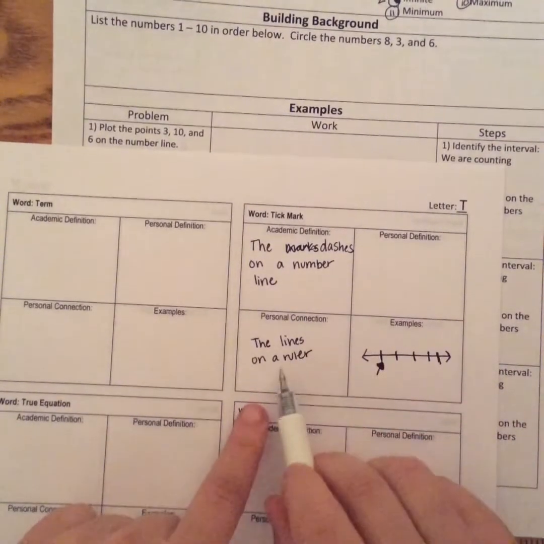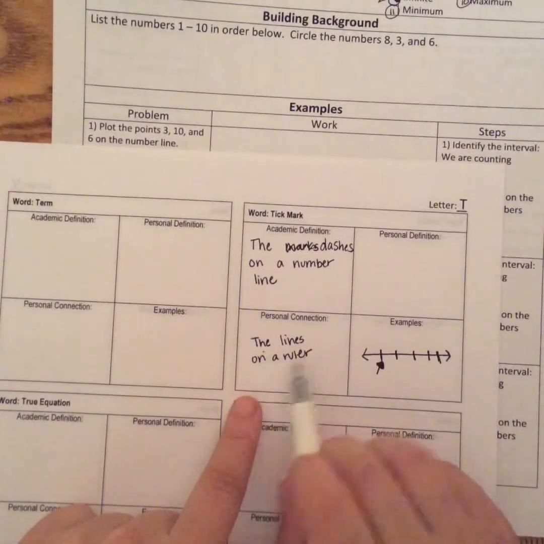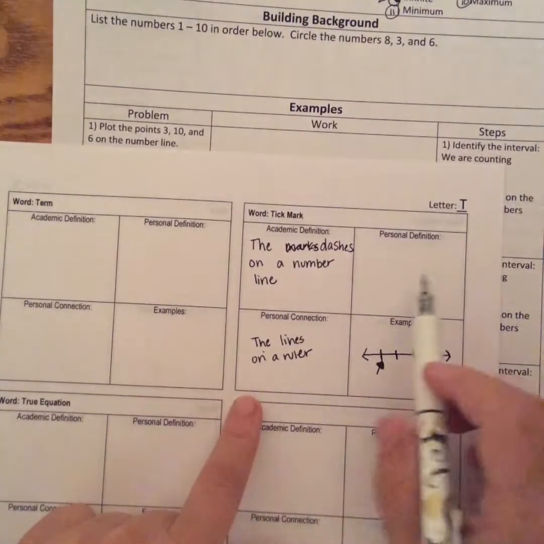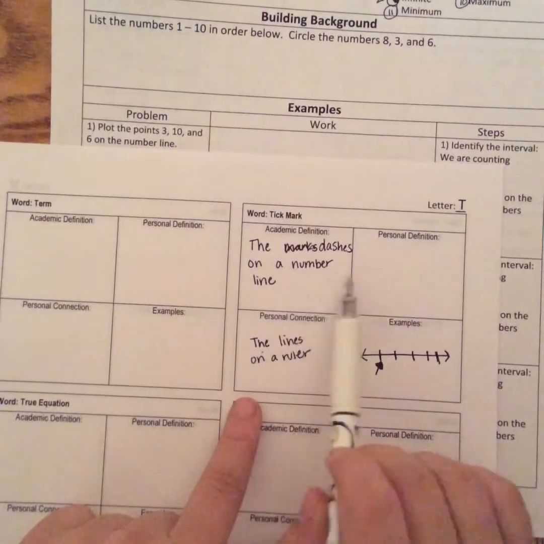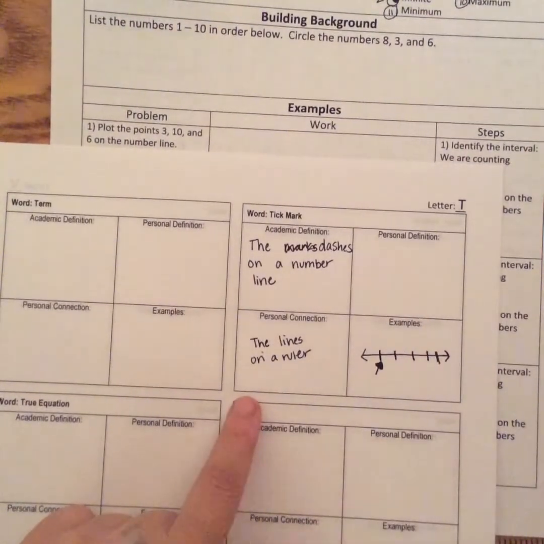Okay, similar to what we just talked about with that ruler. It's like the lines on a ruler. Don't forget to do your personal definition. So if you need to rewrite that in a different way, some way that makes more sense to you.